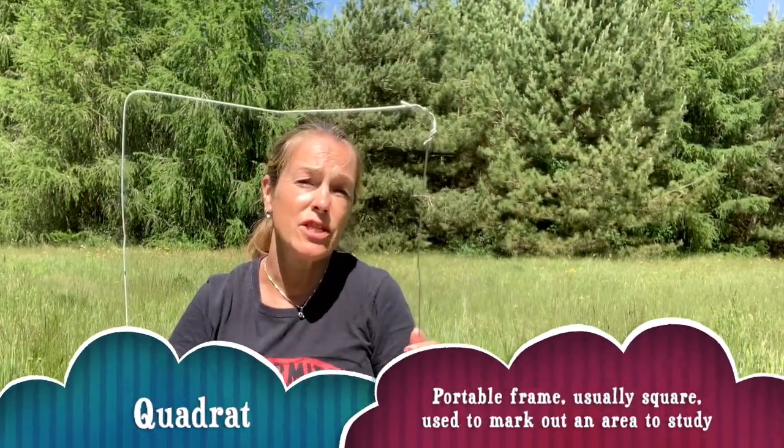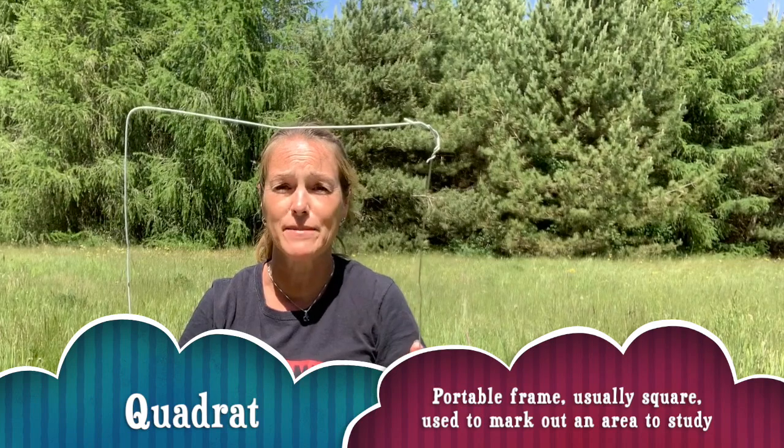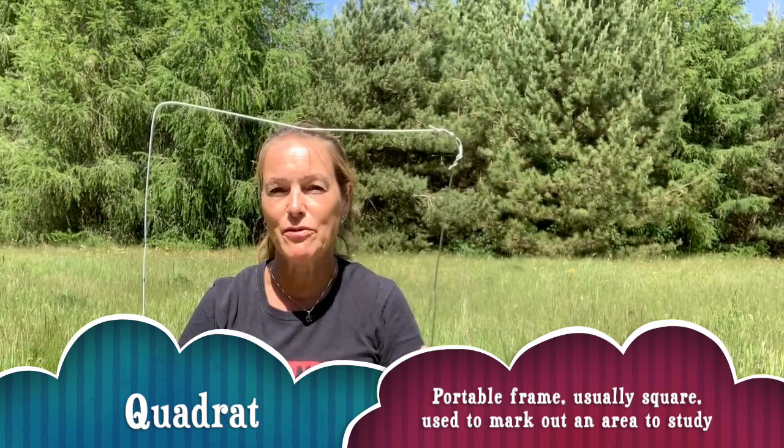and covers the Quadrat practical work required for Unit 4, Ecology and the Environment. This is a quadrat. They are traditionally square but can be different shapes. They are used to mark out an area to investigate.